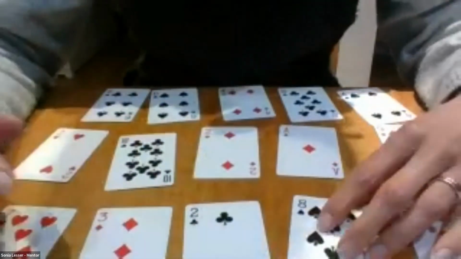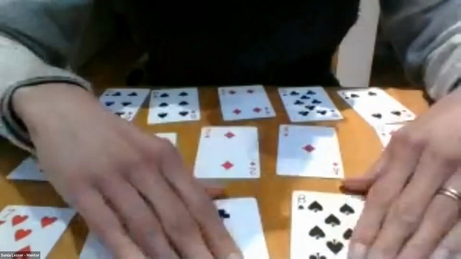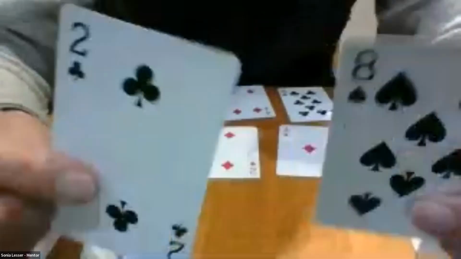But this game is called Race to 10. And what you have to do, you can model it first, you could play it together, or the student does it by themselves, is to find numbers that add up to 10.